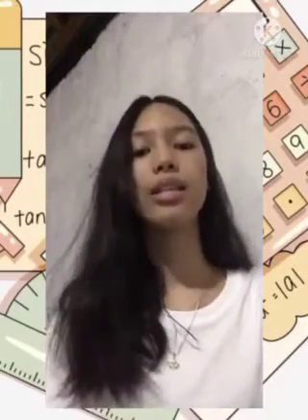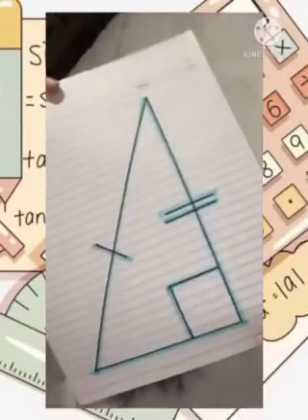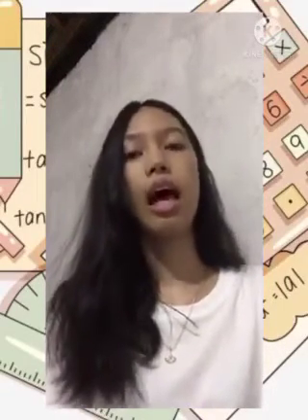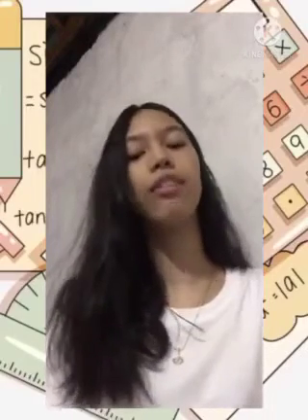Some individual conditions are the hypotenuse leg, or HL, theorem. The hypotenuse and a leg in a right triangle have the same length as those in another right triangle, and this is an example of the hypotenuse leg, or HL, theorem. Hypotenuse angle theorem. The hypotenuse and an acute angle in one right triangle have the same length and measure respectively as those in the other right triangle. And this is an example of the HA theorem.